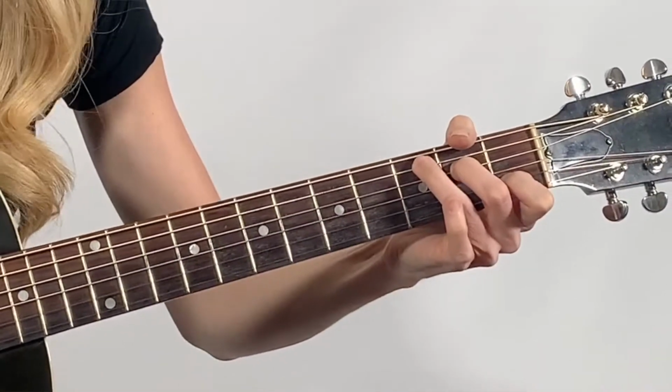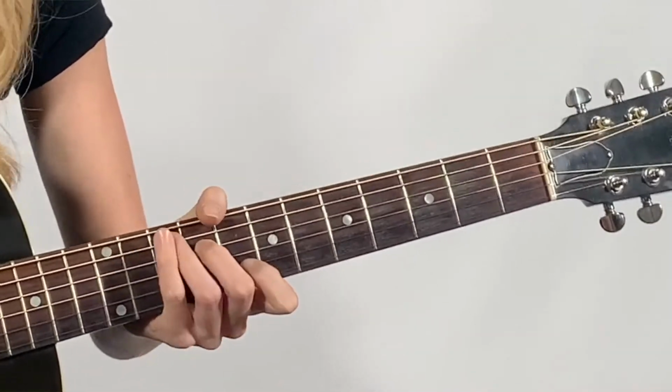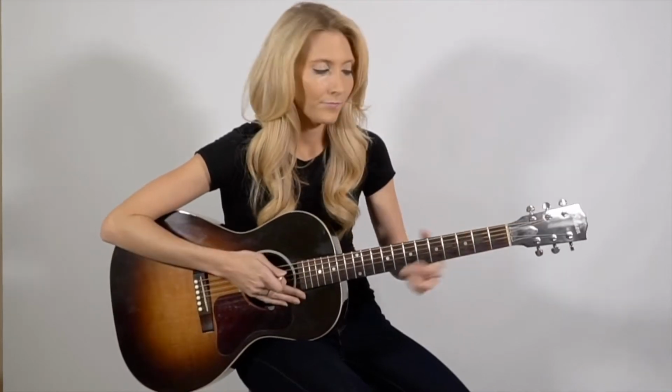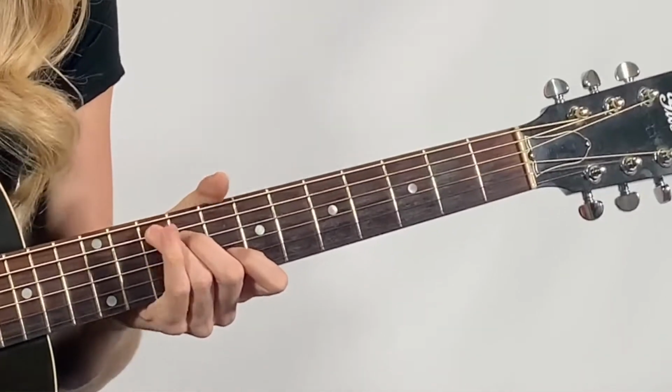So it's an open C shape that I'm moving up to the 10th fret, and now I'm playing a G chord. Of course, it sounds a little different because it's voiced different. But it gives us another option to play this G chord, and it kind of changes the texture of it a little bit. So I'm going to do this with all of the chords. So the first chord again was my G chord, which I'm now playing on the 10th fret.